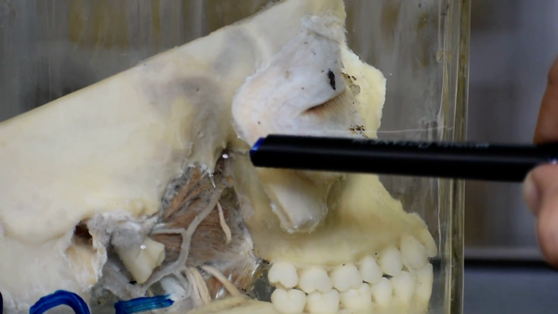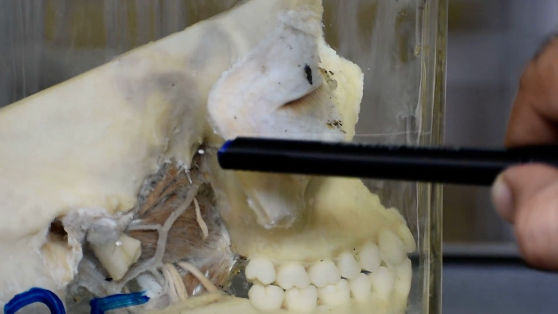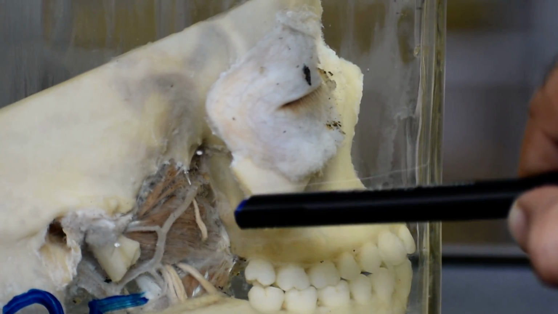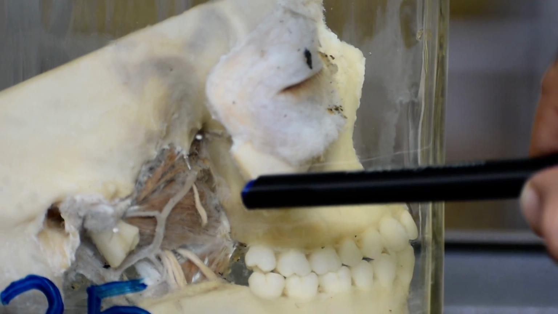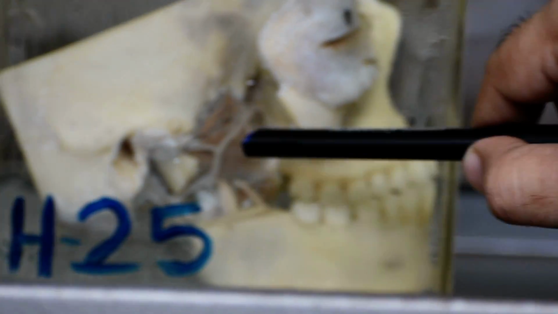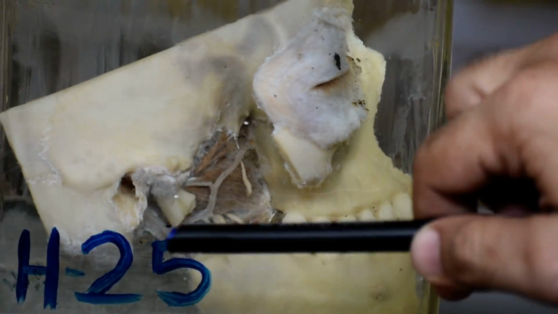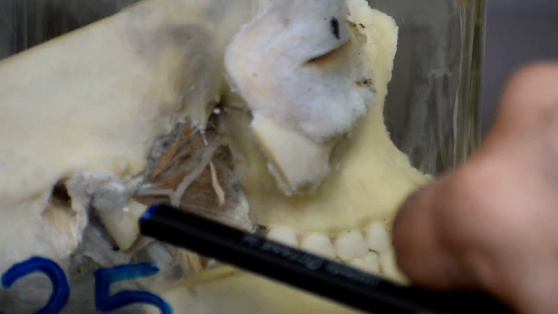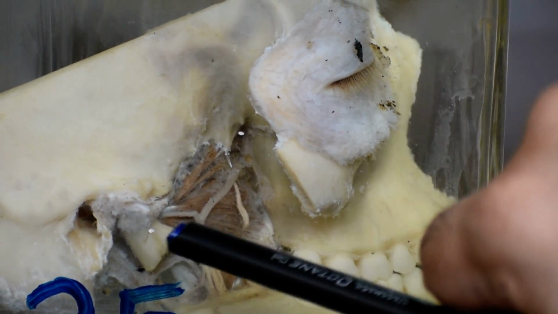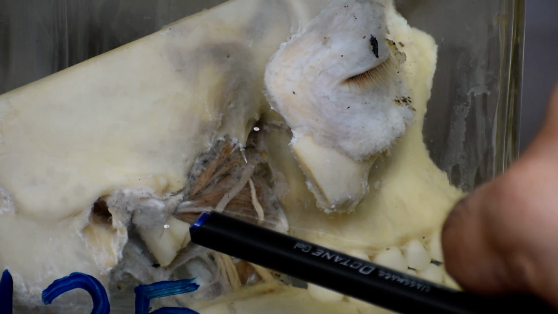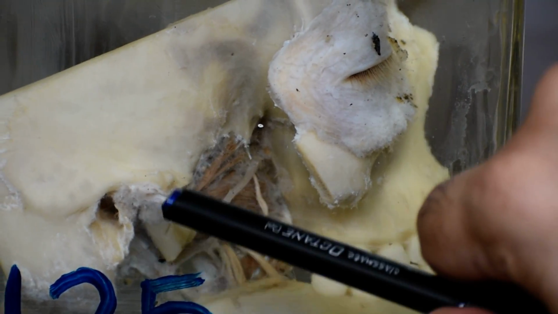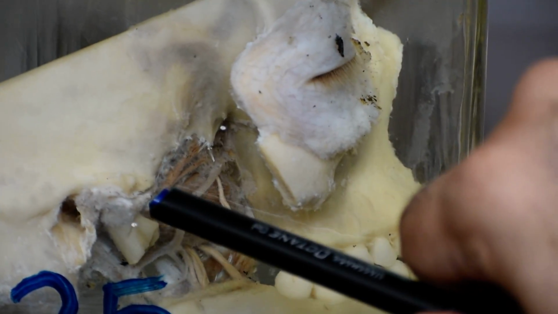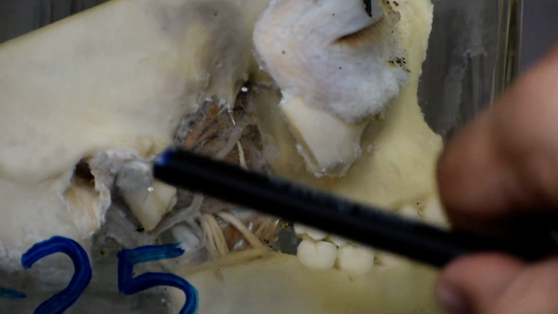Upper part of lateral pterygoid will take origin from infratemporal surface and crest of greater wing of sphenoid. Lower part of lateral pterygoid will take origin from the lateral surface of lateral pterygoid plate. What is the insertion? See the insertion also. Here we are able to see this insertion. And this is the neck of mandible, pterygoid fovea. So number 1, lateral pterygoid is inserted in pterygoid fovea. Number 2, it is inserted in the capsule of TM joint. And number 3, it will be inserted into the articular disc, which will be present in TM joint.